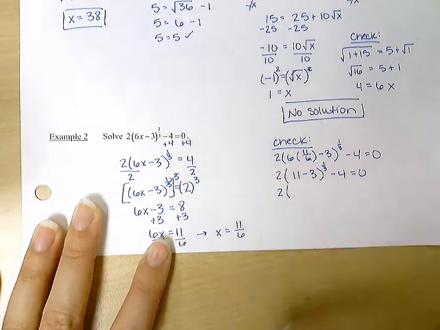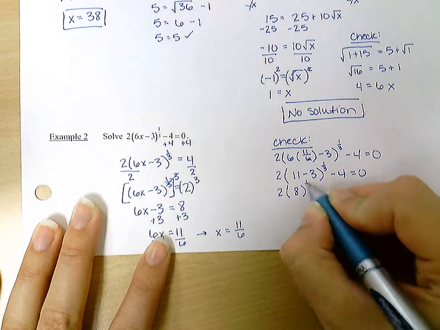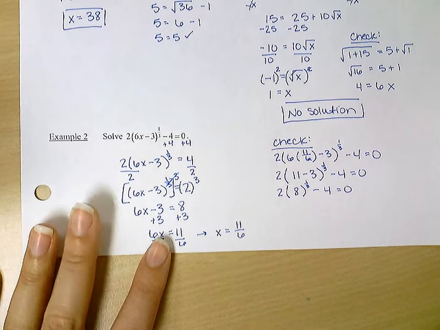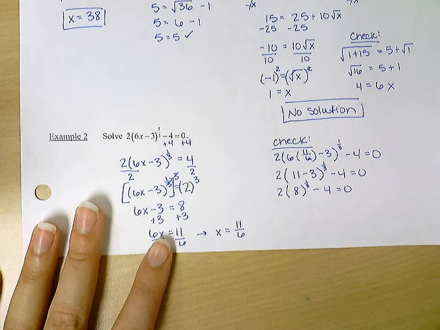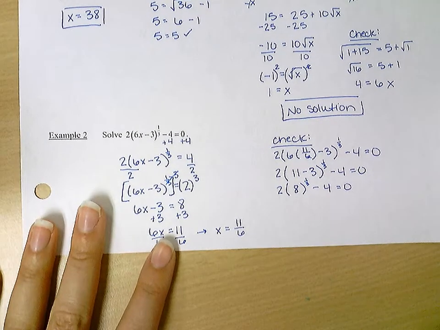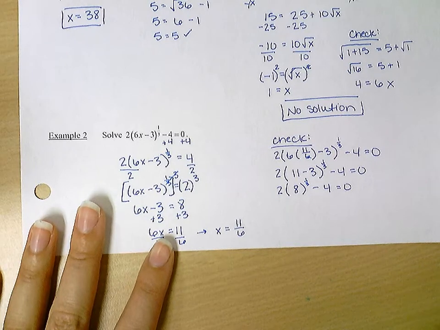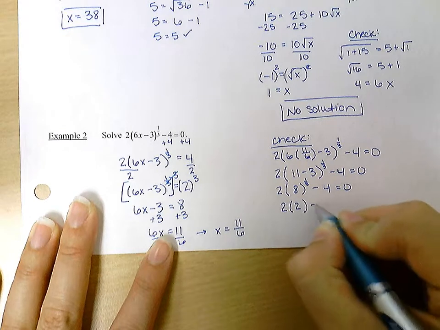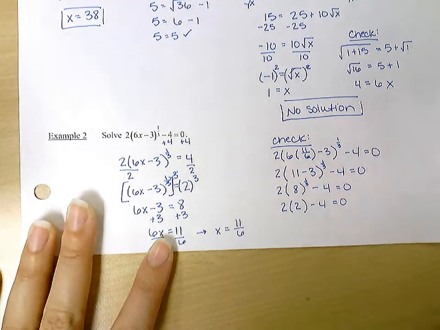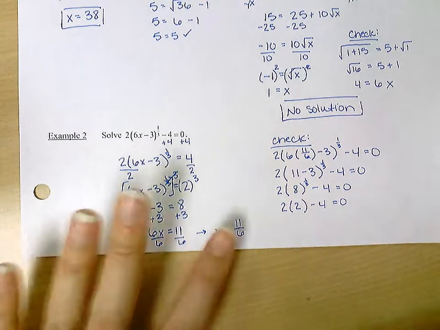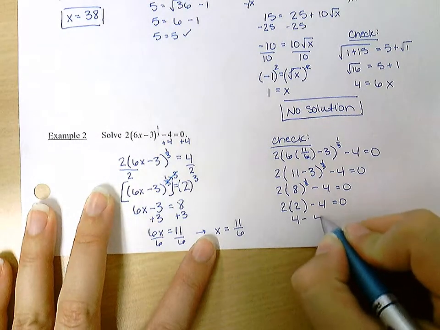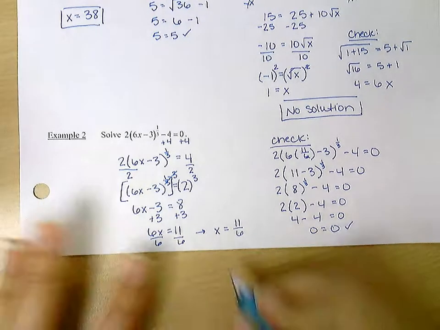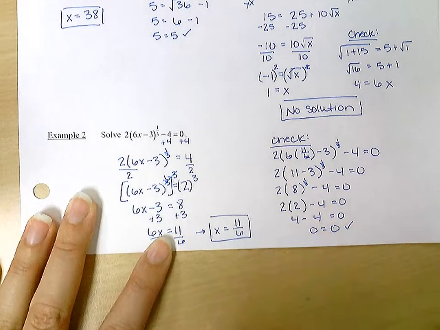So 11 minus 3 is 8. Okay, what's 8 to the 1/3 power? What's the cube root of 8? 2. I know you know what it is. 0 equals 0. True. Yes, 0 will equal 0. That is true. So this would be my answer.